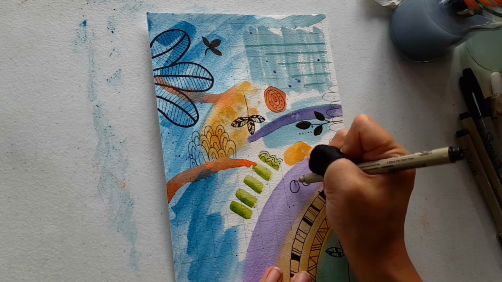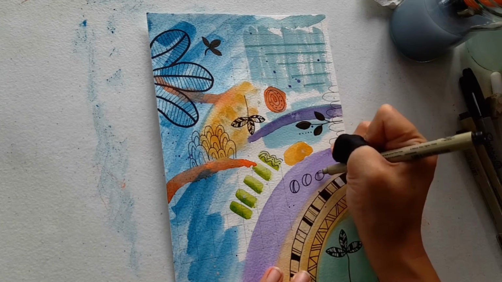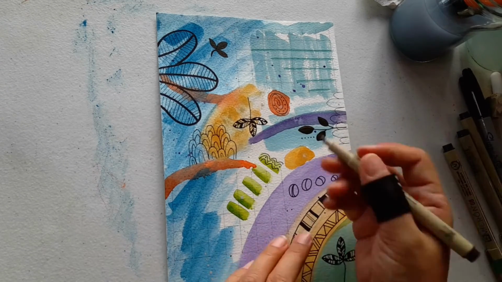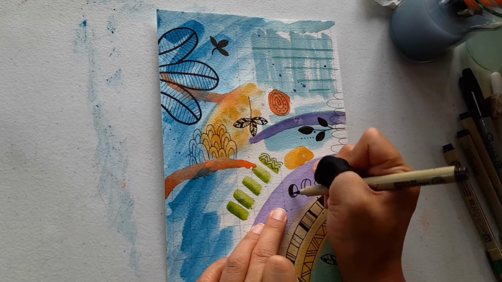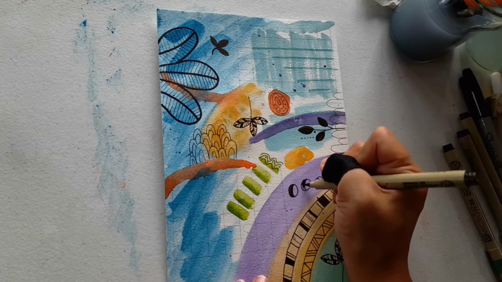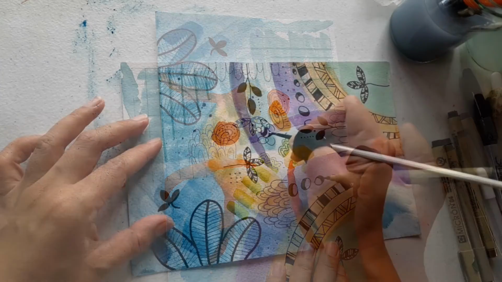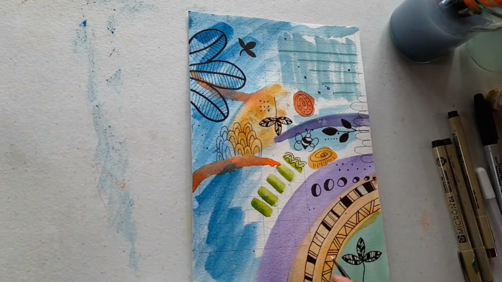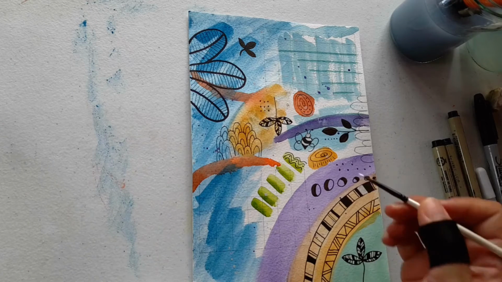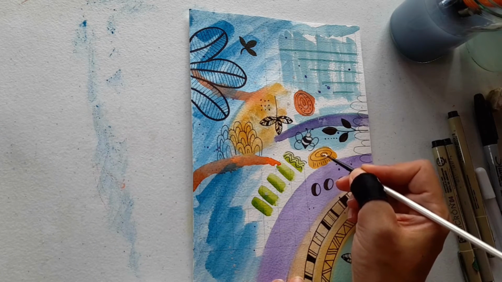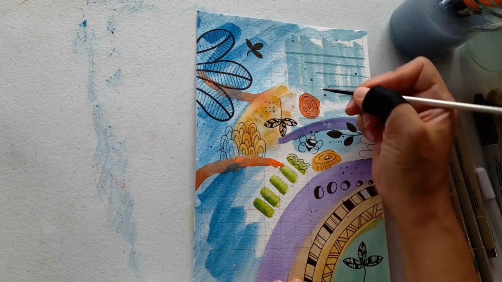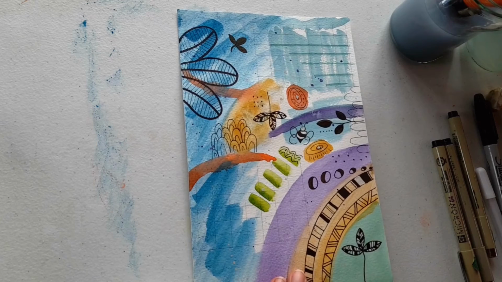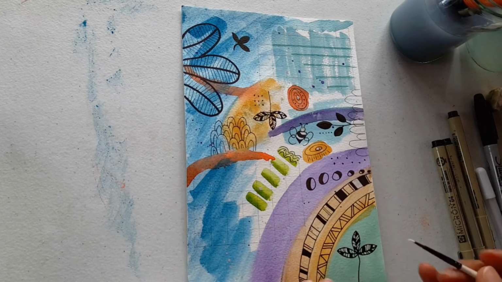You can use different types of pen if you wish. Now I'm using a micron pen, brush pen, and a Sharpie for that large leaf over there. And I also like to add whites to my doodles. I am using an acrylic paint to highlight some areas because my white pen is not doing the job well. It's too light and the white doesn't stand out, so I opted to use acrylic paint instead.